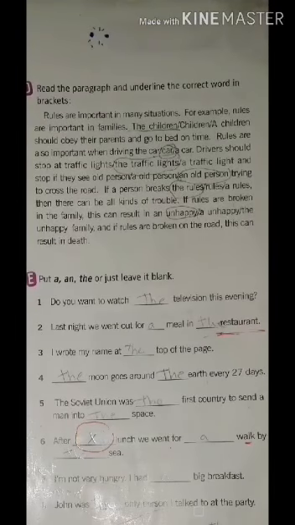Rules are also important when driving a car. We will put "car" when driving car. Drivers, because it doesn't need "the" and it doesn't need "a". It's fair enough with car without "a" or "the". Drivers should stop at traffic lights. The traffic lights.